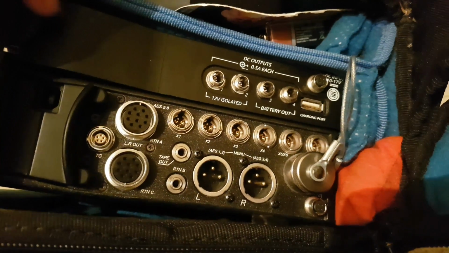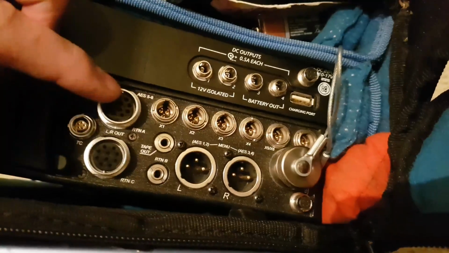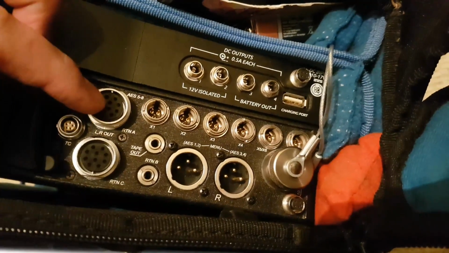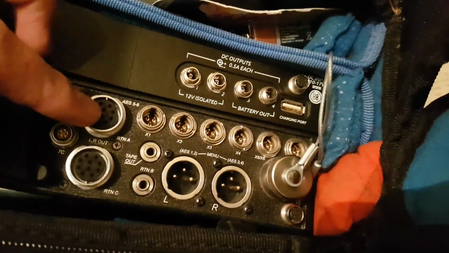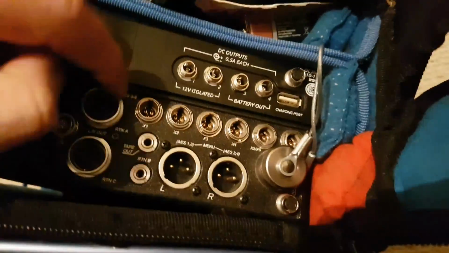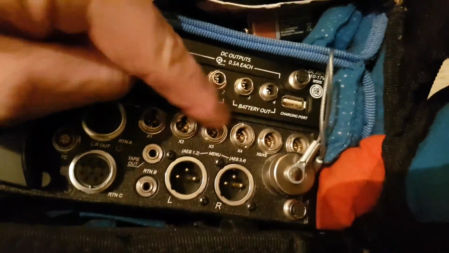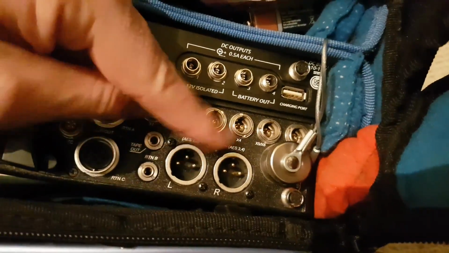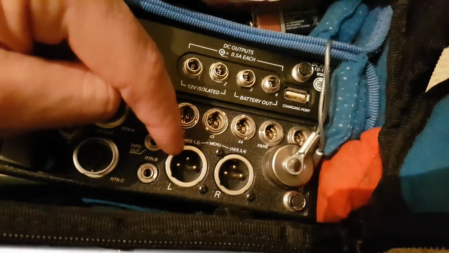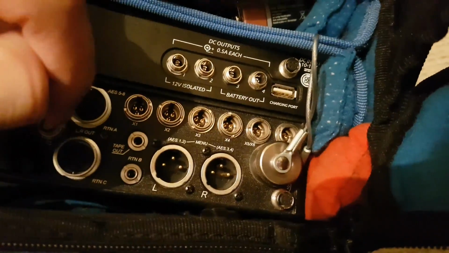Firstly, we have lots of combinations of outputs. We have the big 10-pin ones, which give you a stereo feed out of L and R, and also give you a return feed, and it can even send timecode, depending on the type of cable you have. These are the main ones I'm going to be talking about, X1, X2, X3, X4. And of course, you have the standard XLR 3 pins for just the left and the right channel as well. So let's look at the menu, though.